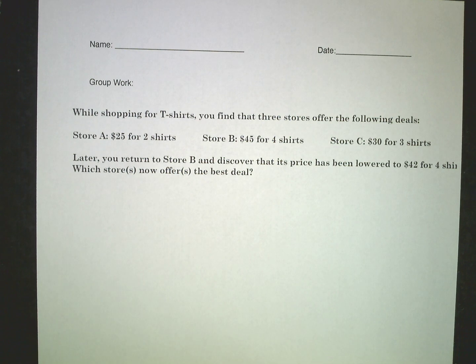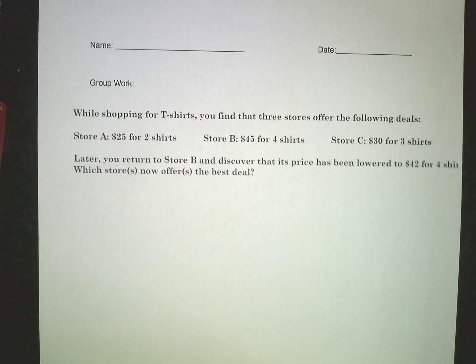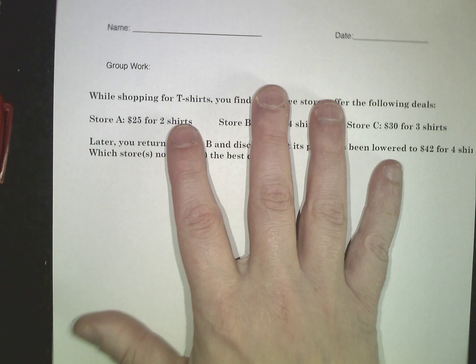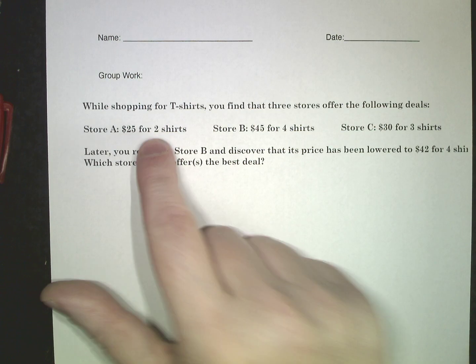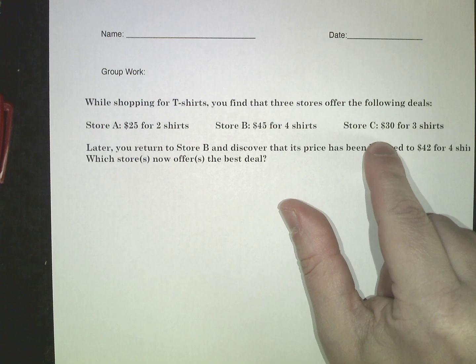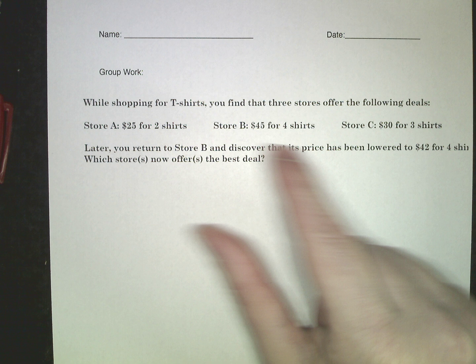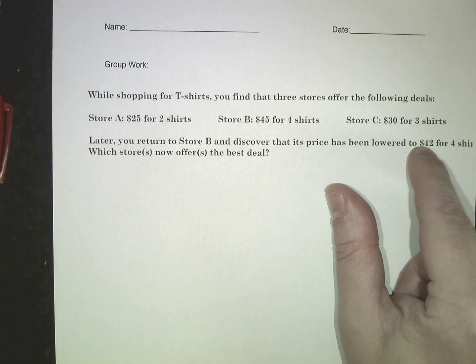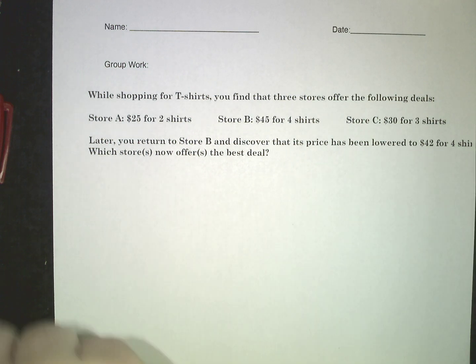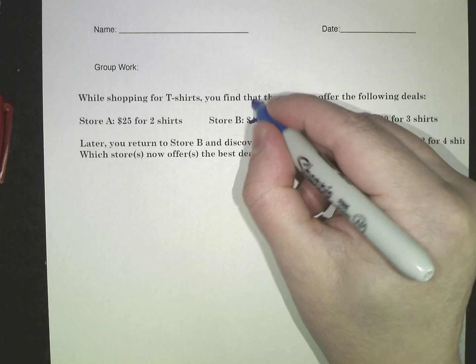It says we're looking at these shirts here. While shopping for t-shirts, you find that 3 stores offer the following deals. Store A is $25 for 2 shirts, Store B is $45 for 4 shirts, and Store C is $30 for 3 shirts. Later you return to Store B and discover that its price has been lowered to $42 for 4 shirts. So this has changed. 45 has now become 42.